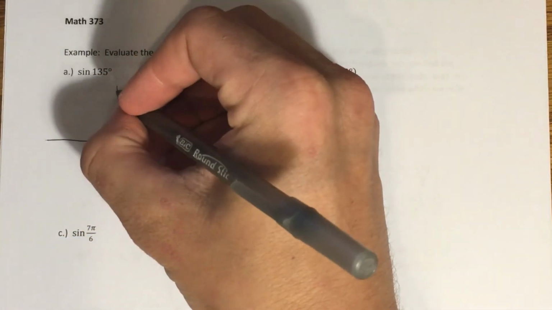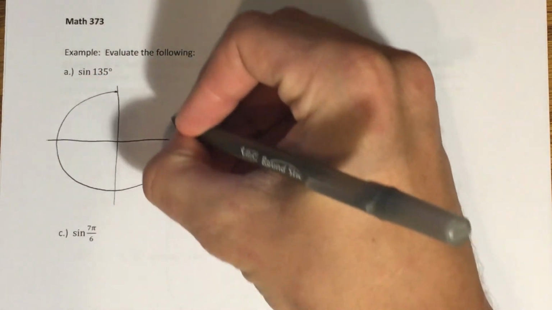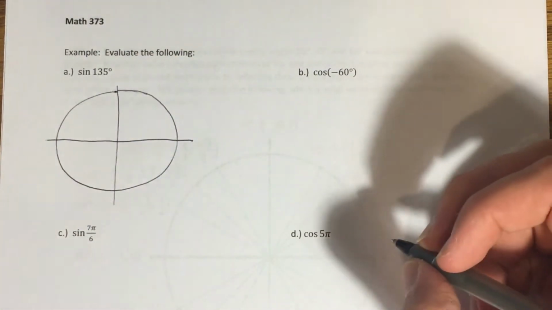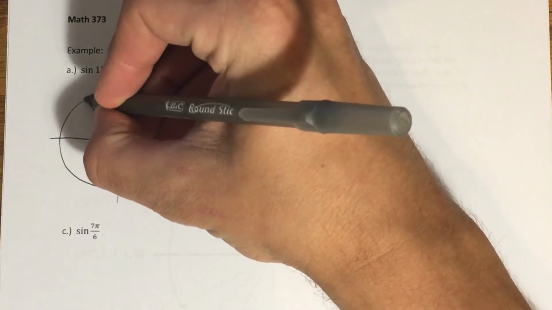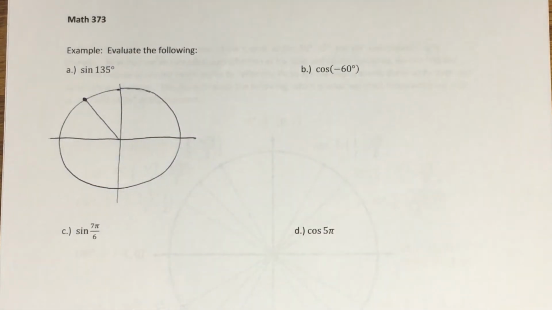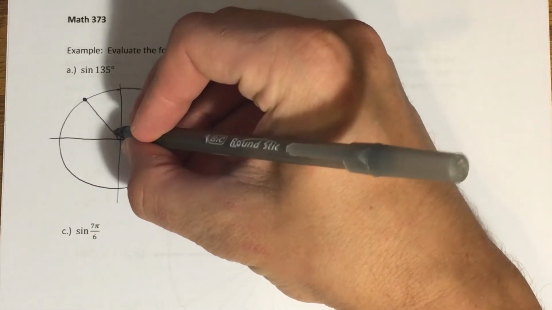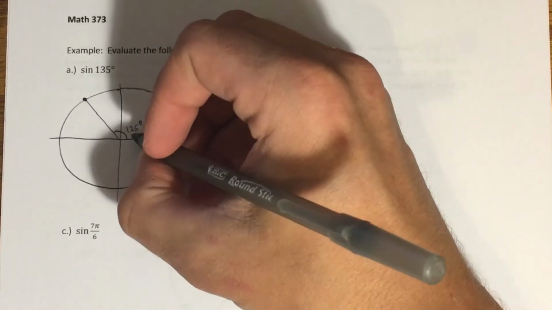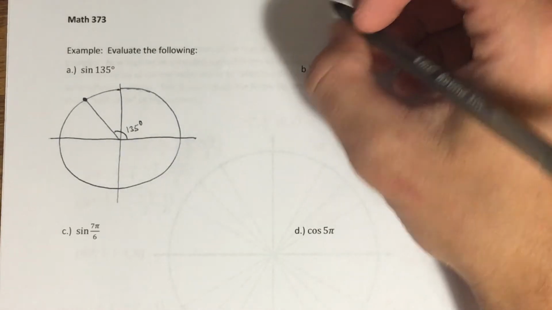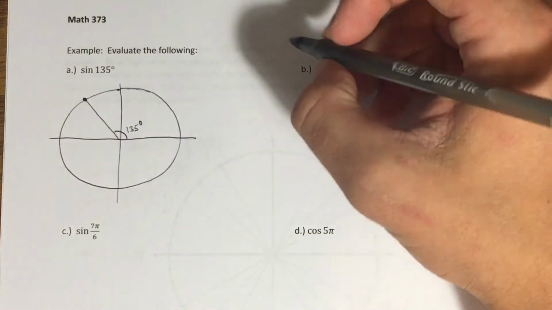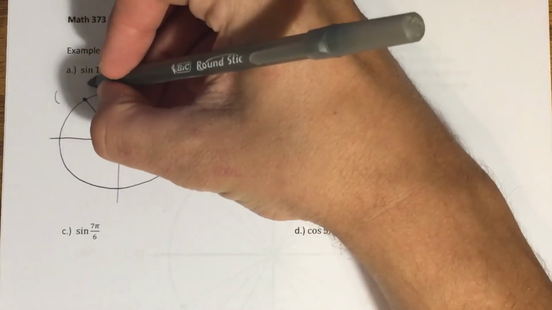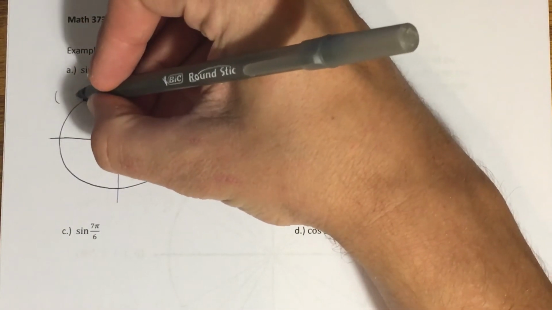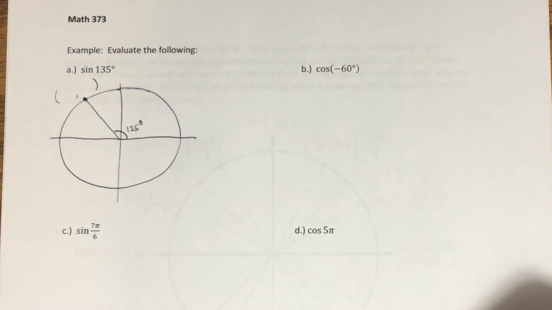Okay, so I'm going to sketch my unit circle in here. All right, where is 135 degrees? Well, that would be in the second quadrant right here. This is a 135 degree angle right here. How do I find the sine of 135 degrees? Well, the sine would correspond to the y-coordinate of this point right here. But now I have to figure out what the y-coordinate of that point is.